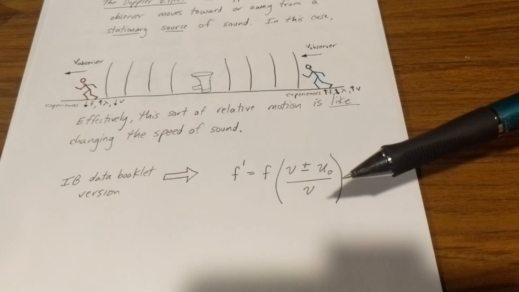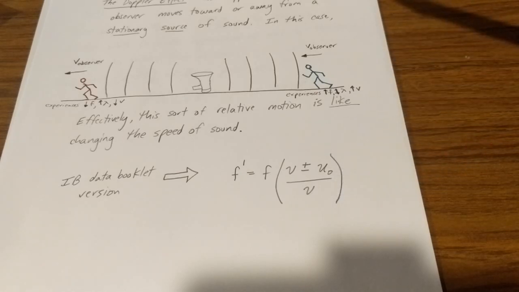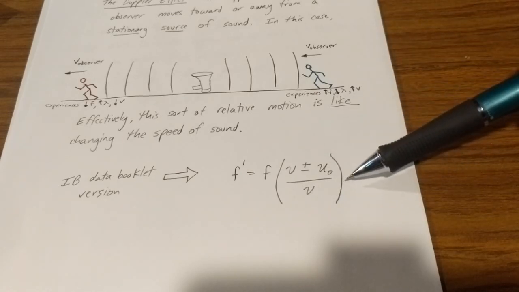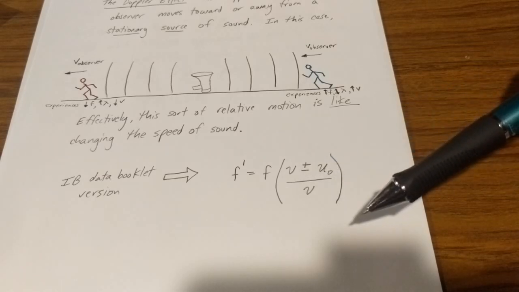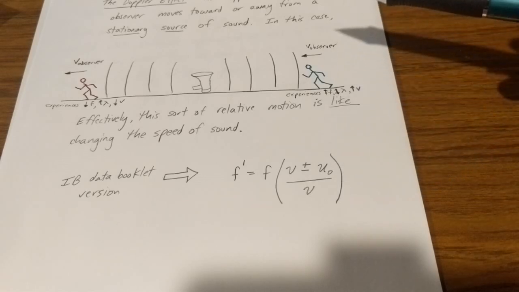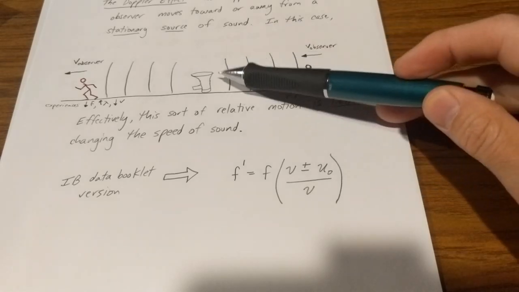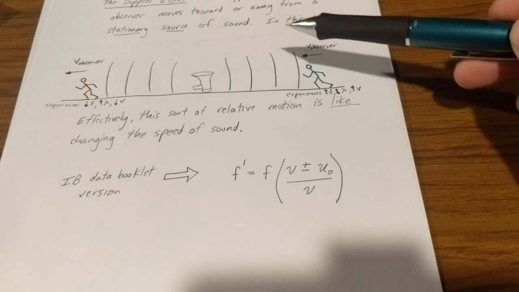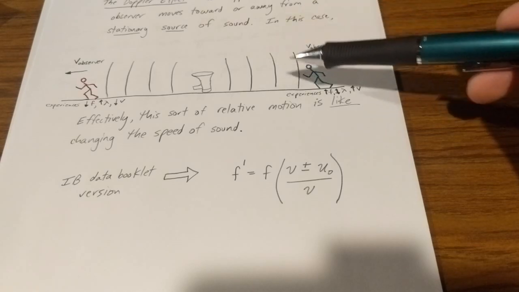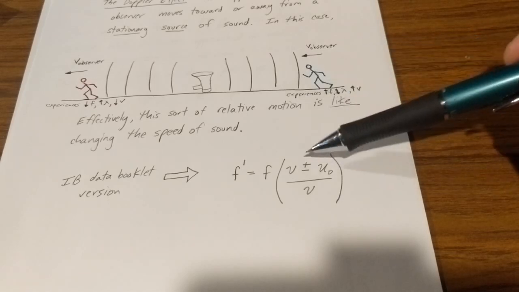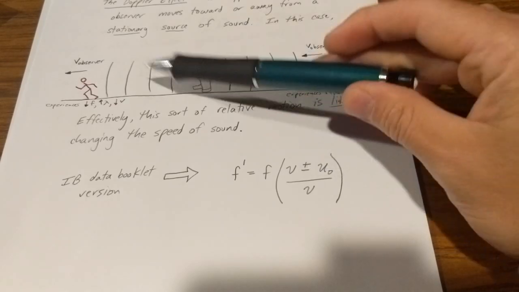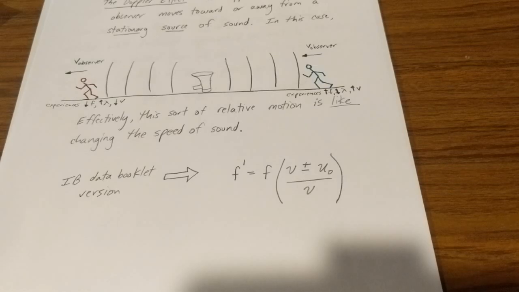This situation is all handled in your data booklet with this equation. You notice here that the plus or minus is on the top of the equation, and that moving toward the source of the sound is as if the speed of the sound is increased. So here we do deserve or should have a plus on the top. The plus is for when the observer is approaching the sound, and the minus is for when the observer is moving away from the sound.